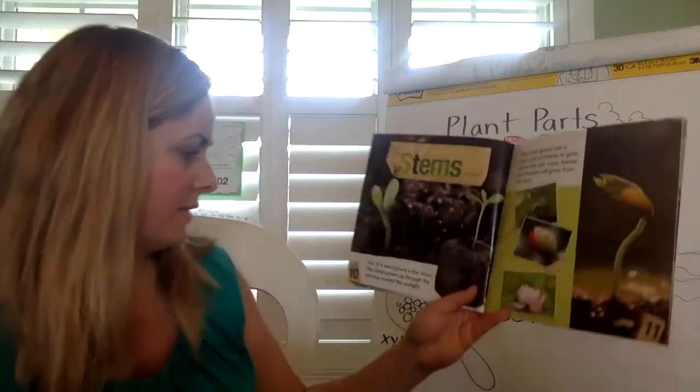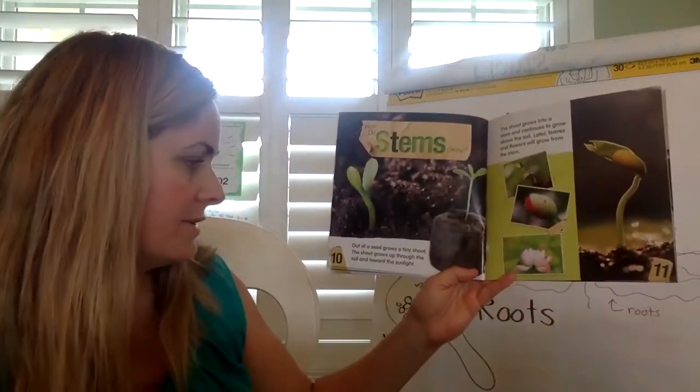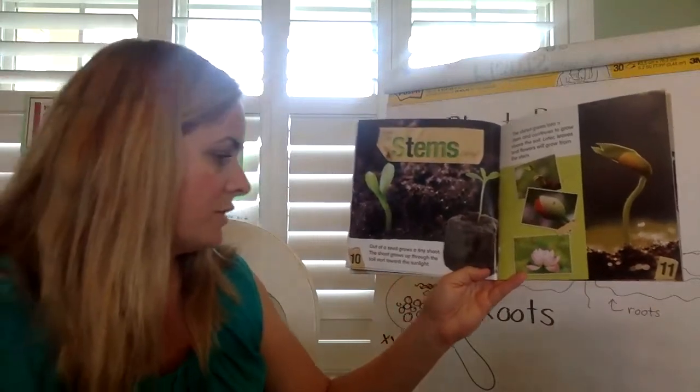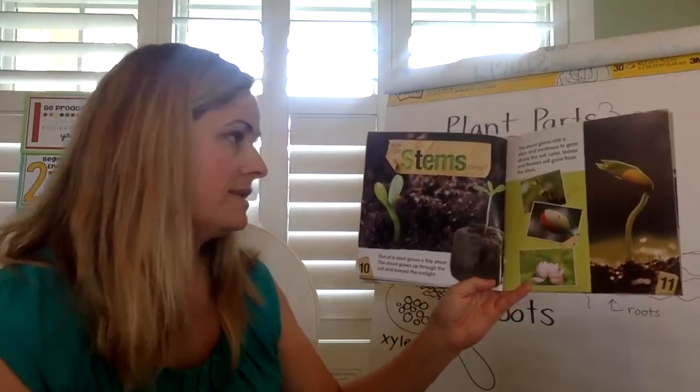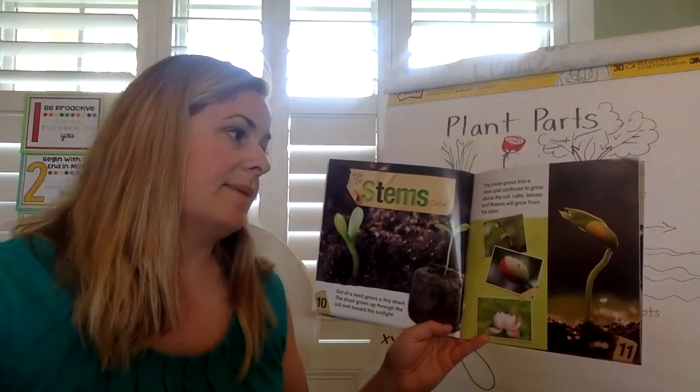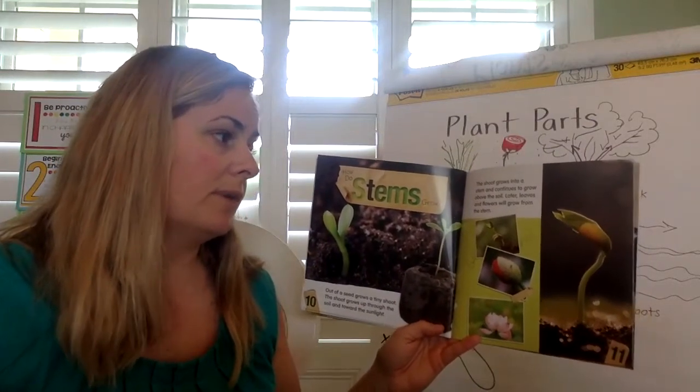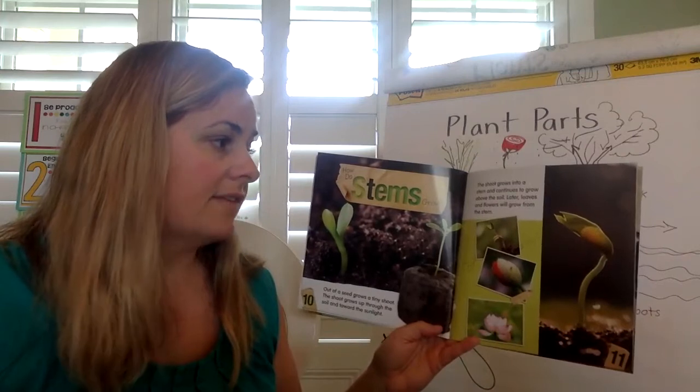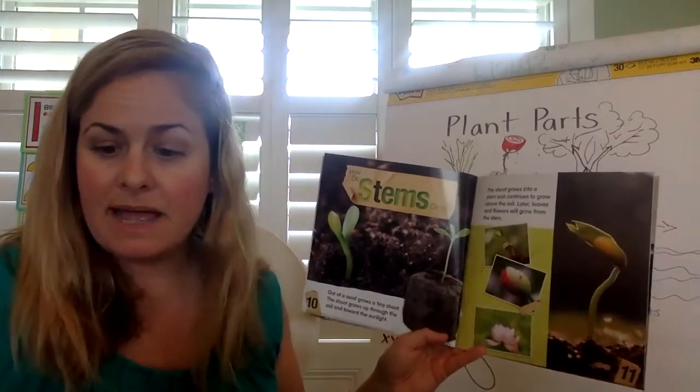How do stems grow? Out of a seed grows a tiny shoot. The shoot grows up through the soil and toward the sunlight. The shoot grows into a stem and continues to grow above the soil. Later, leaves and flowers will grow from the stem.